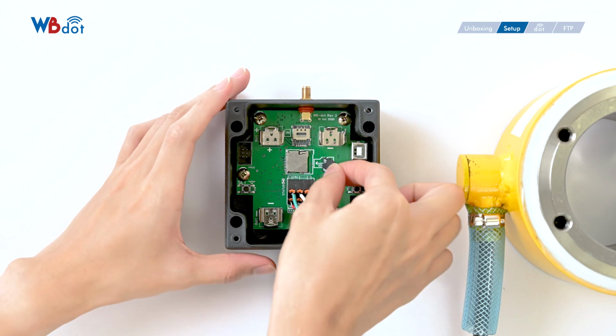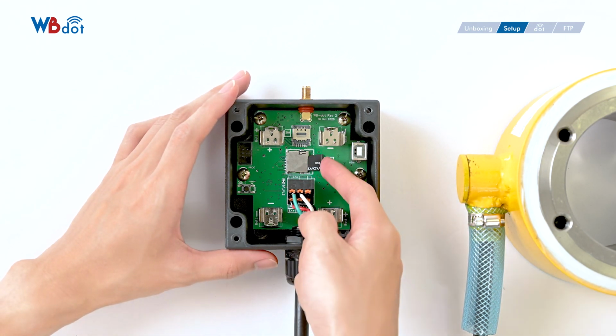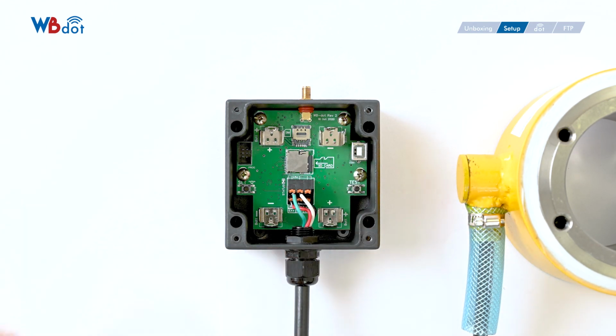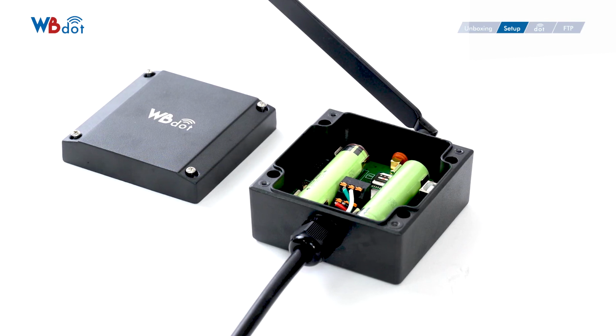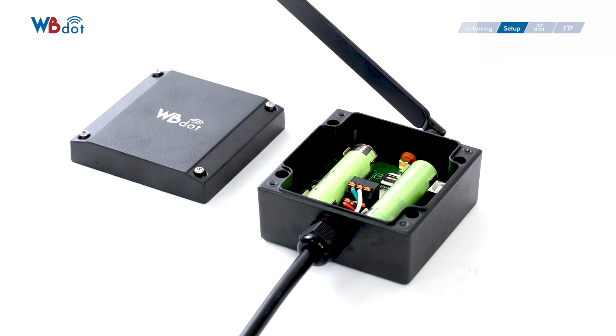The final step, insert the SD card into the SD card slot in your WBdot. That's all. Now we have completed all the settings for WBdot.